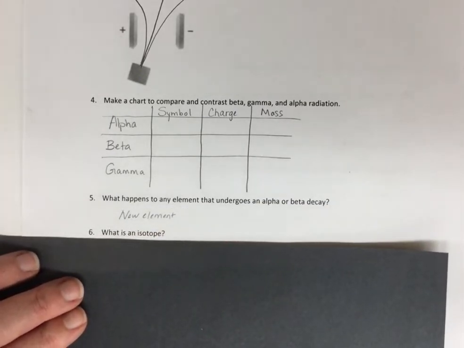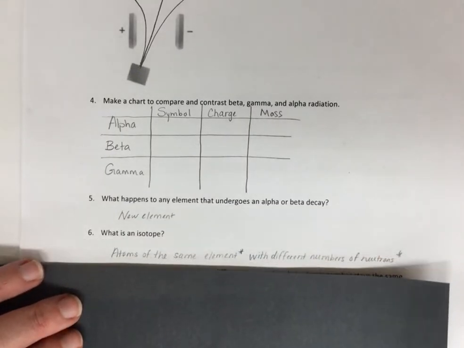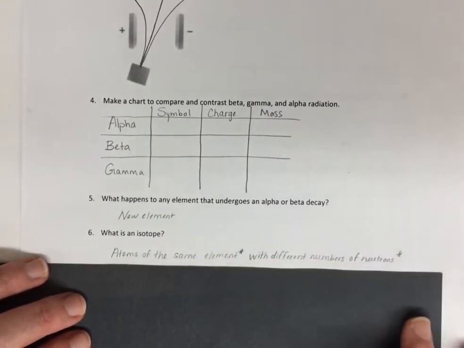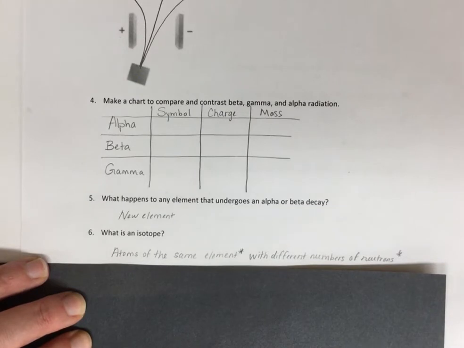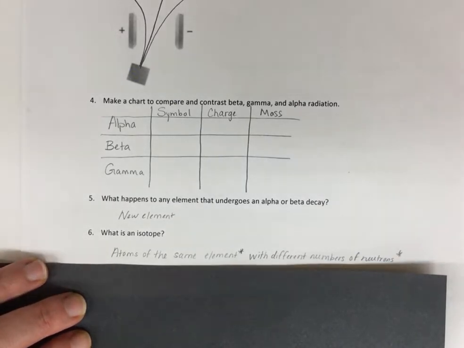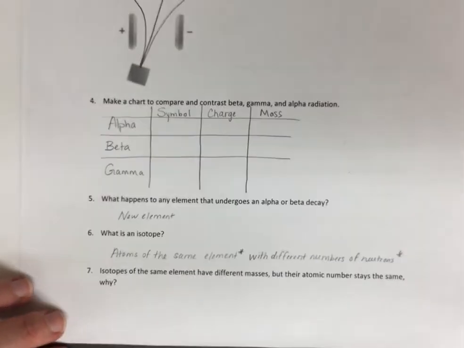And then number 6, what is an isotope? It's from last unit, so we should know this one. Atoms of the same element, because they have the same atomic number, same number of protons, with different numbers of neutrons. And if you have different numbers of neutrons, that means that they are going to have different mass. And that information is what you would use to answer number 7.